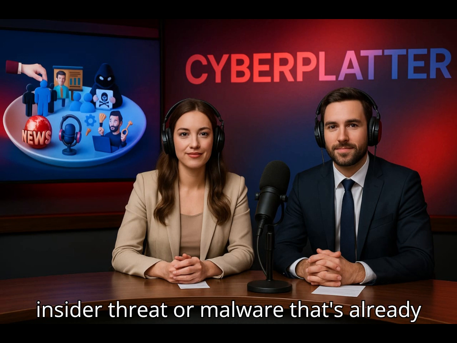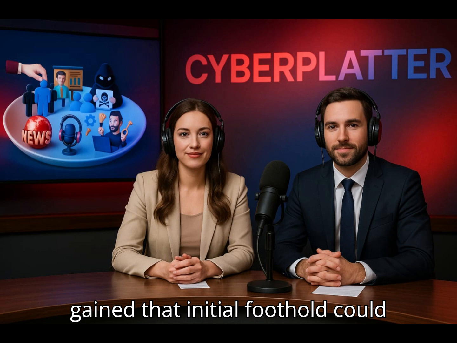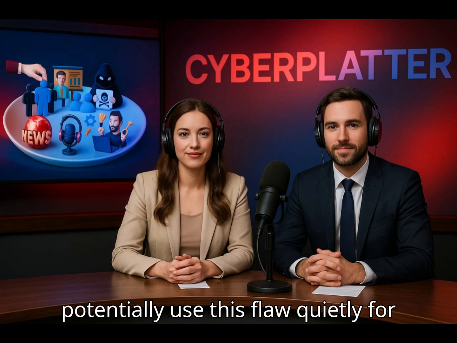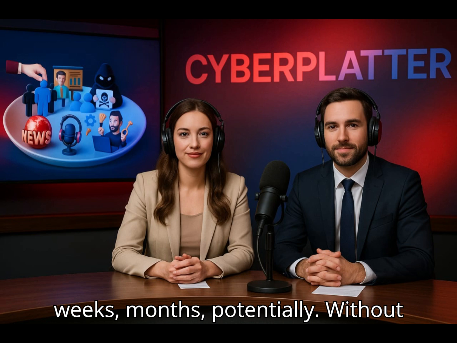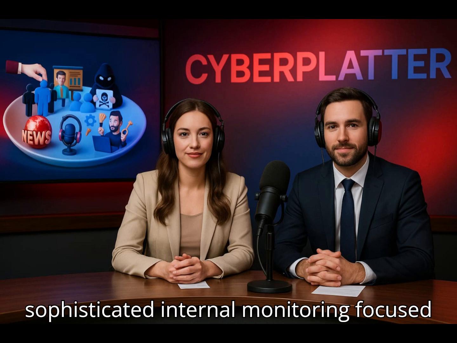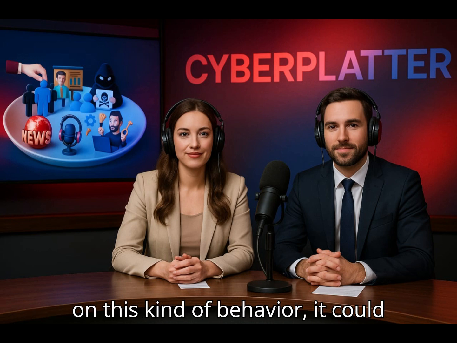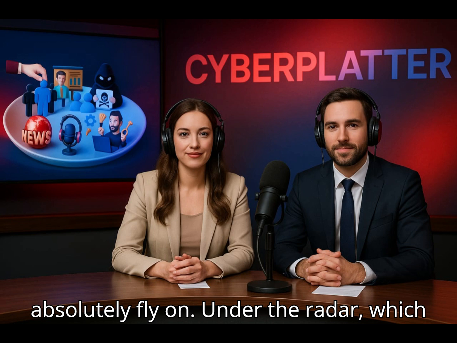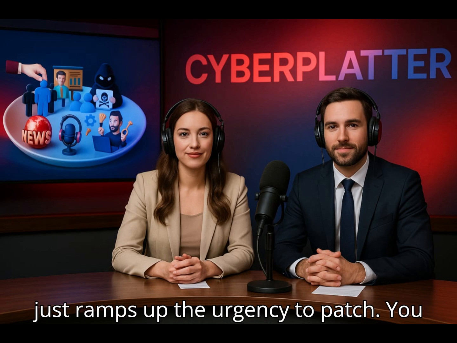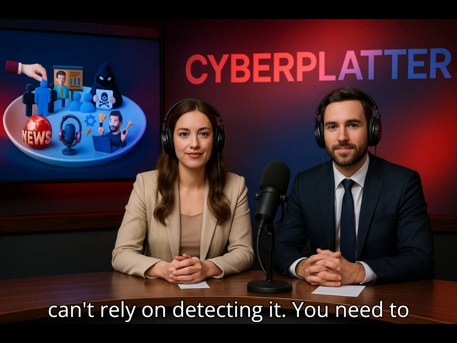Exactly. An insider threat or malware that's already gained that initial foothold could potentially use this flaw quietly. For weeks. Months, potentially. Yeah. Without sophisticated internal monitoring focused on this kind of behavior, it could absolutely fly under the radar, which just ramps up the urgency to patch. You can't rely on detecting it. You need to prevent it.